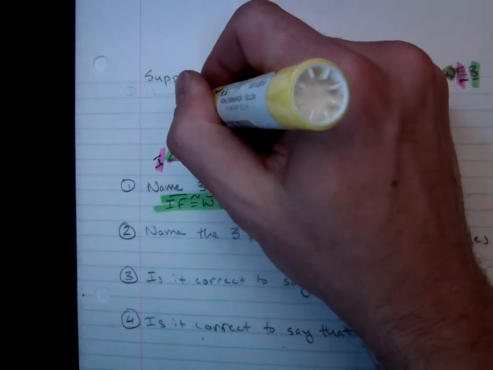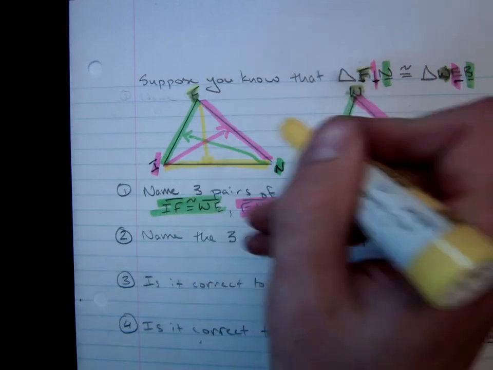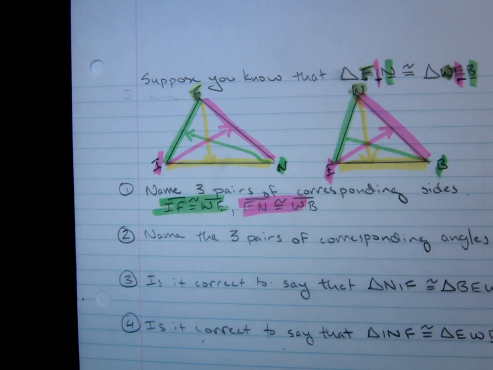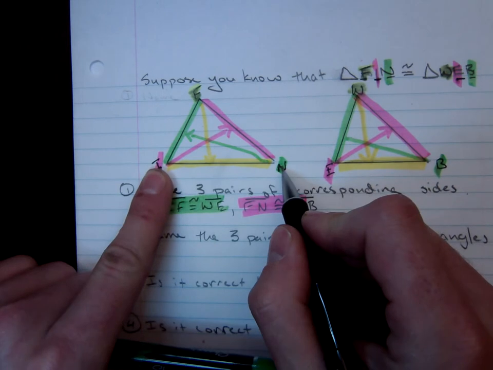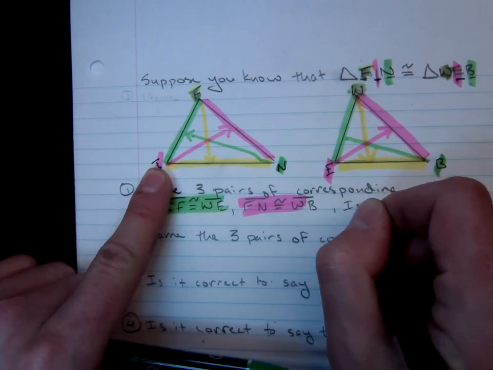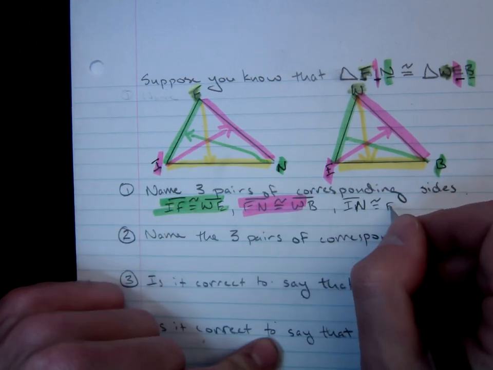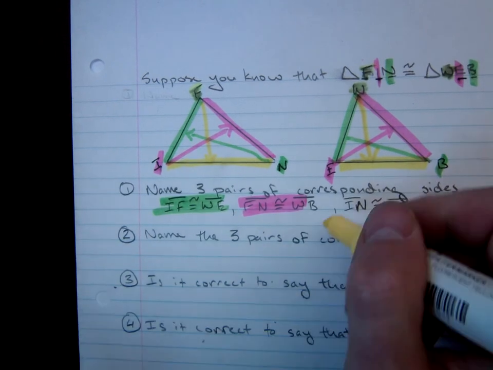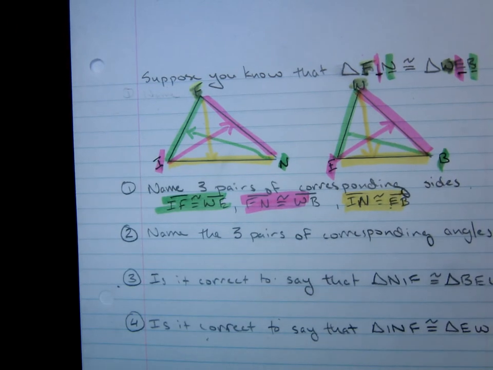So I take my yellow highlighter. I'm going to highlight the side opposite of F and opposite of W. And I know that the yellow line segment here must be congruent to EB, the other yellow line segment. Right? Now it asks me to name 3 pairs of corresponding angles. Well, that's pretty nice because I already have them all highlighted.